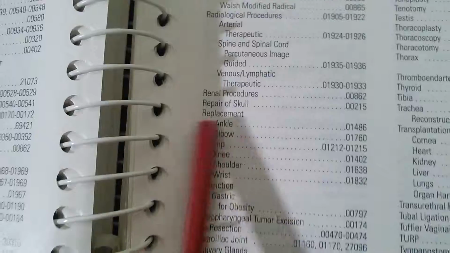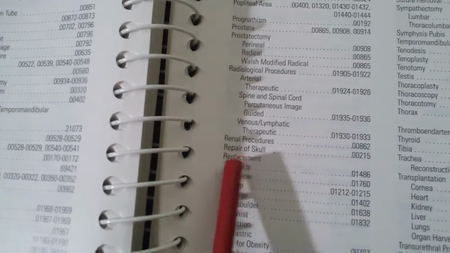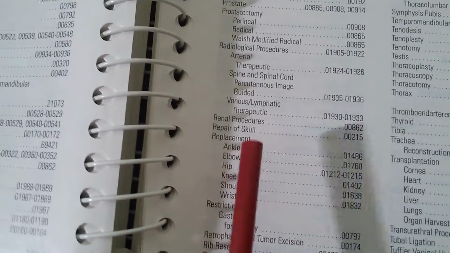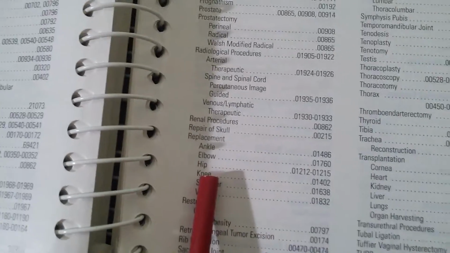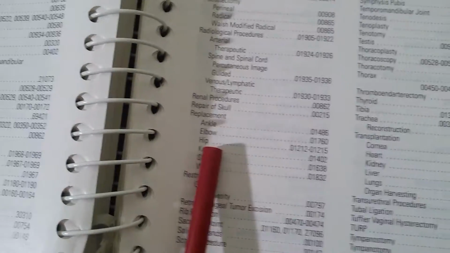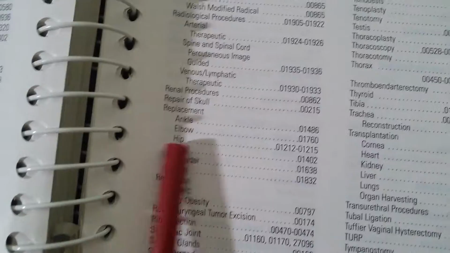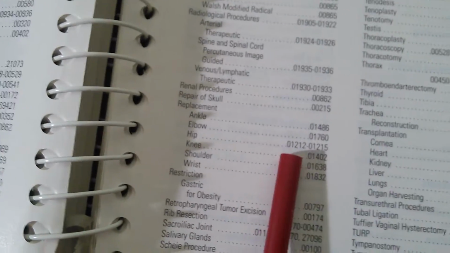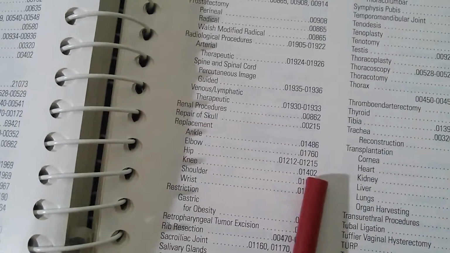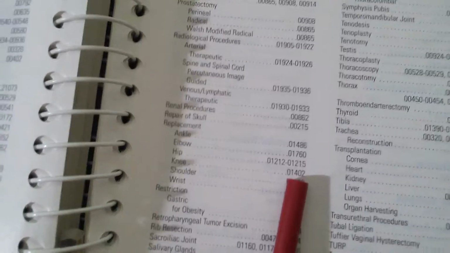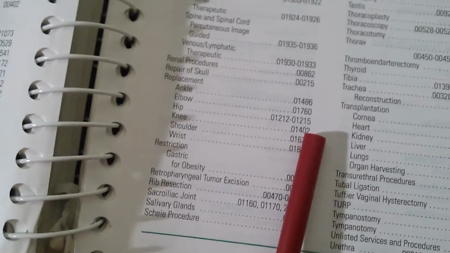And see, replacement, right? Not under repair of skull, but under anesthesia, there's replacement. Now that we got to replacement, we're going to go to hip, because that's what the problem says, and there is where you get your range of codes. It says from 0112 to 0115. Those are the 4 codes that they tell you, right?